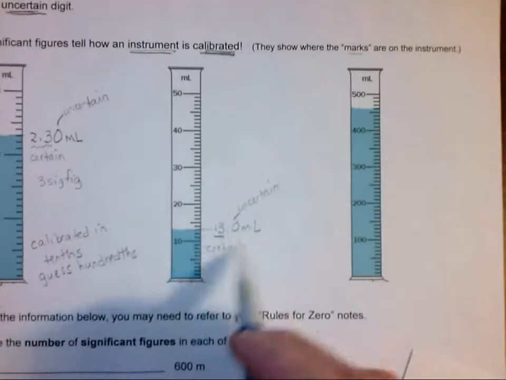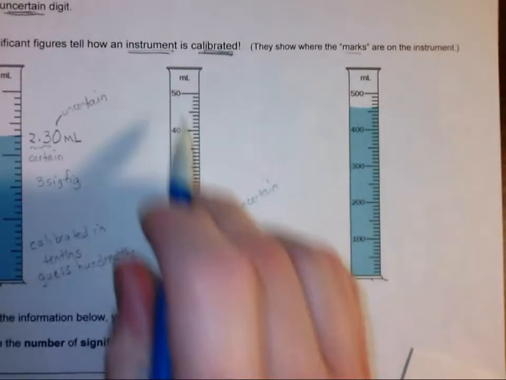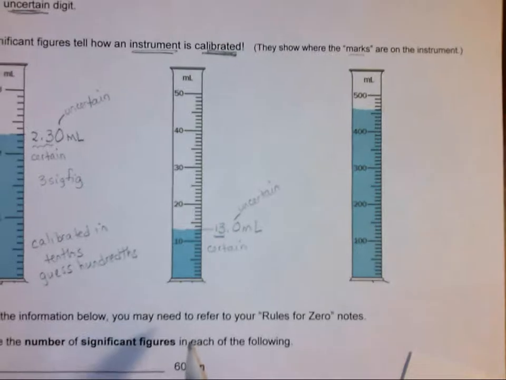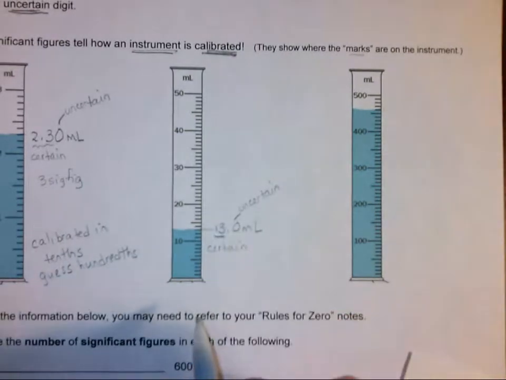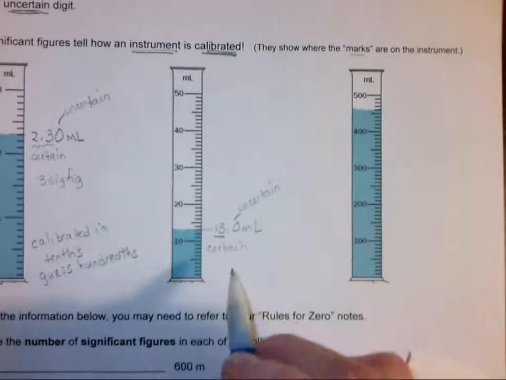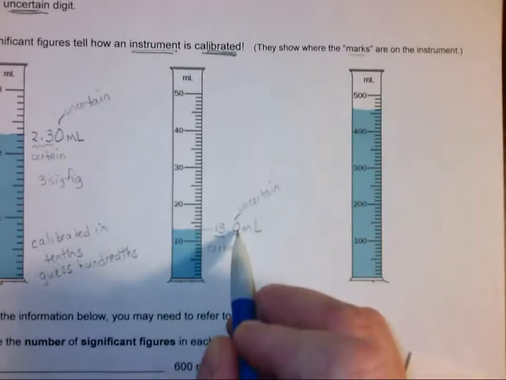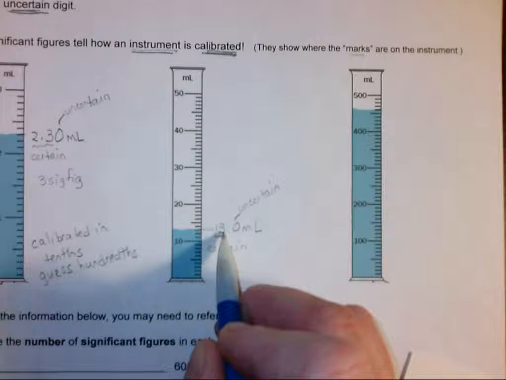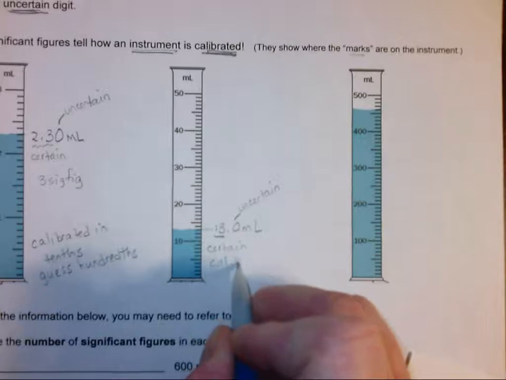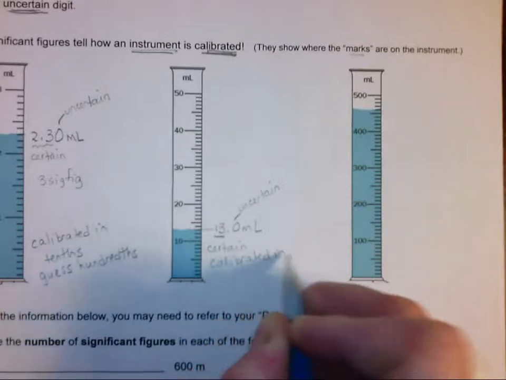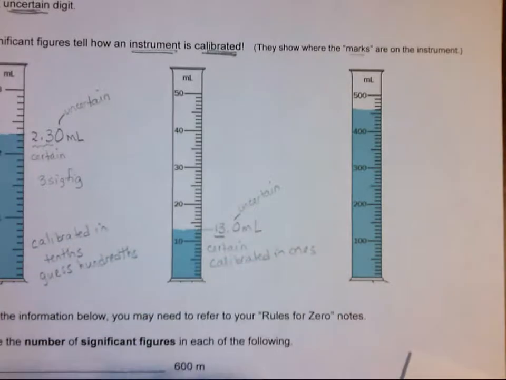Now let's go backwards for a minute, looking at this number and forgetting we have the picture next to it. If I were to just see this number, knowing what I know about significant digits, I would say, this is my uncertain digit, this must be how this instrument was calibrated, so this particular graduated cylinder was calibrated in ones. And as you know, it was calibrated in ones.